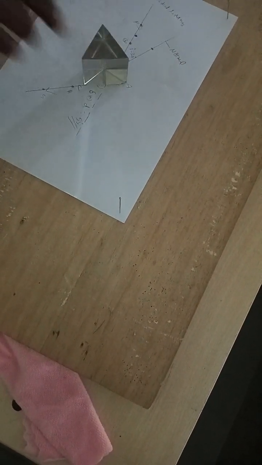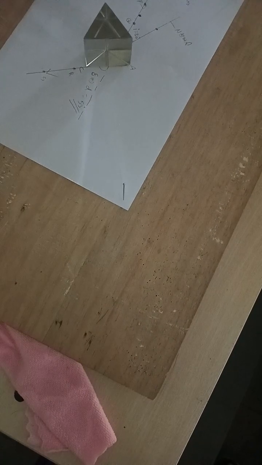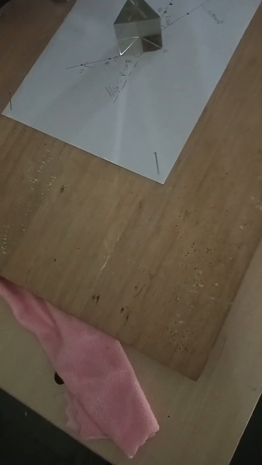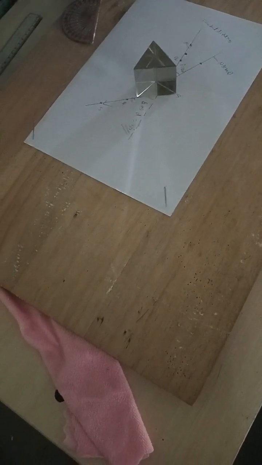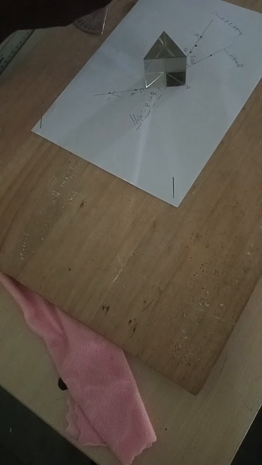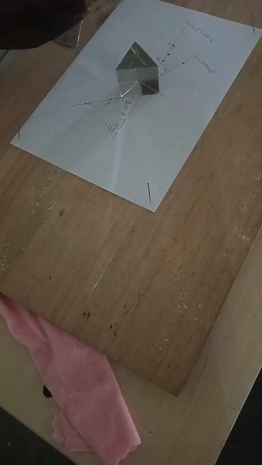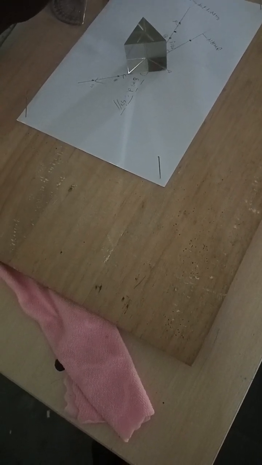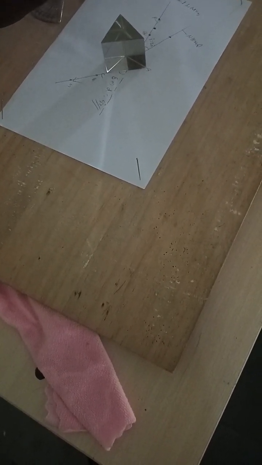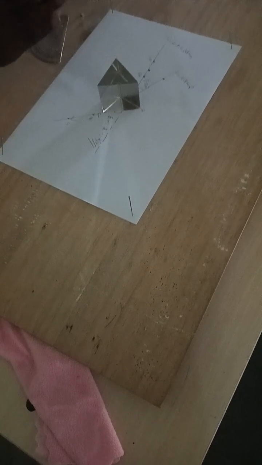In this way we have to do this activity with the help of pins. Now we did it with i equals 30 degrees. Later you repeat this activity for different angles of incidence, that is i equals 35, 40, 45, 50, 55.